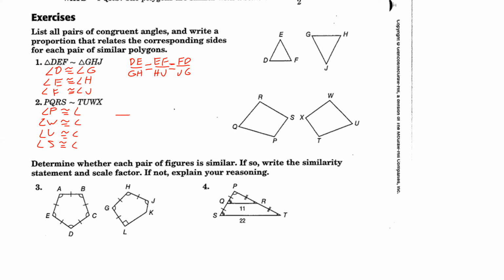And then over here, I'm going to give you UW on top and QR on bottom. And how many statements should we have this time? How many actual ratios? 4, because there's 4 sides. So there should be 4 different fractions that we write for this one. So take a minute to do that.